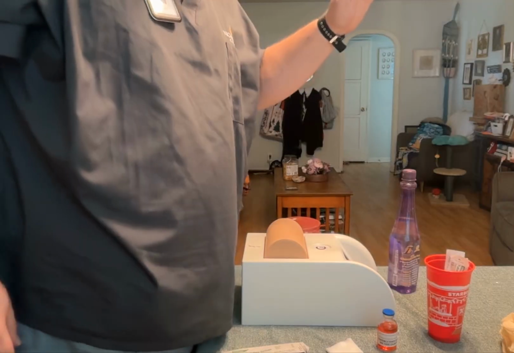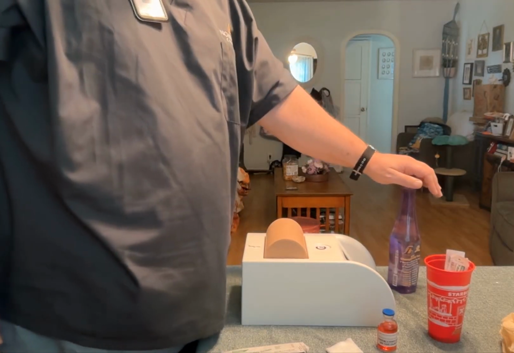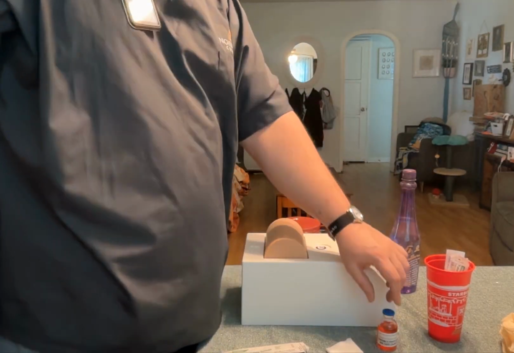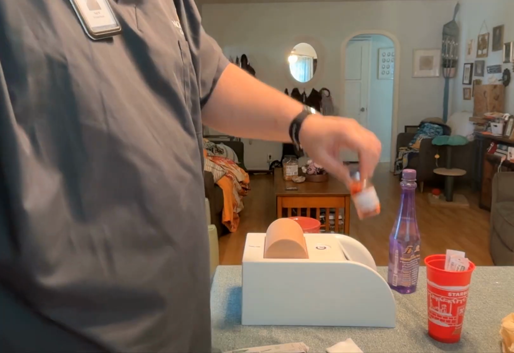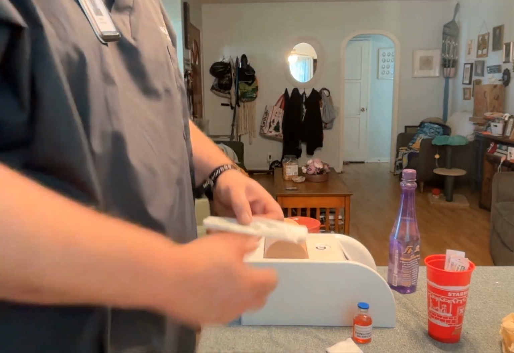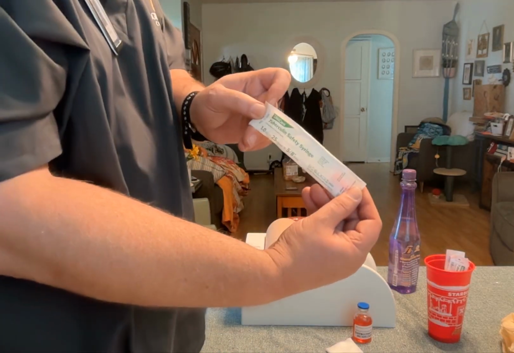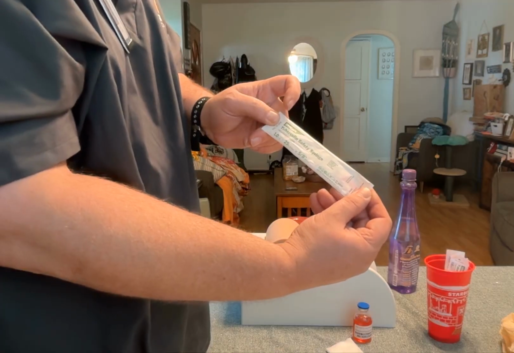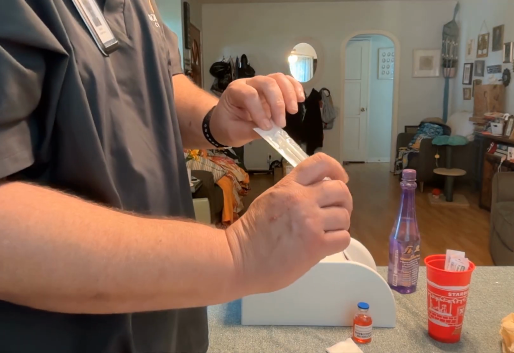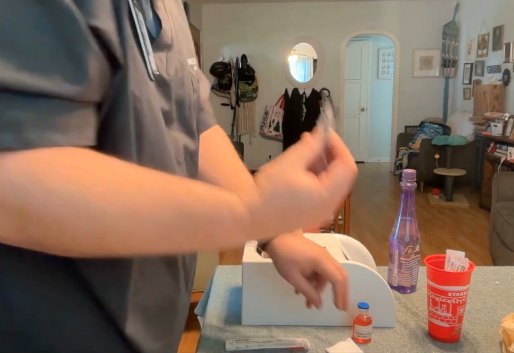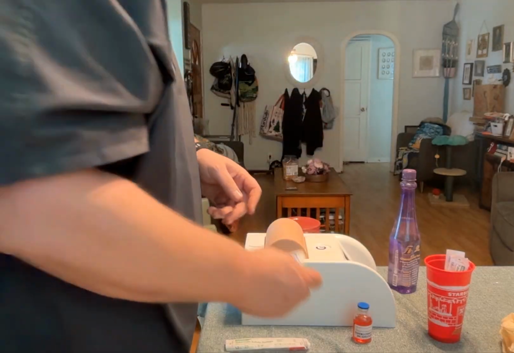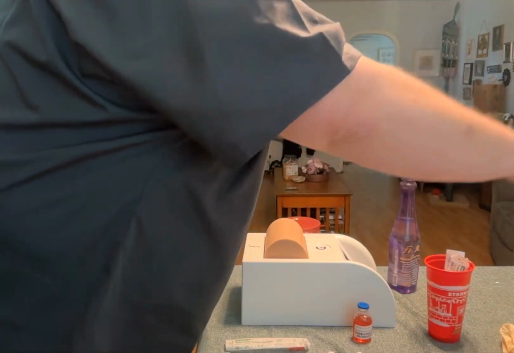I've got hand sanitizer, I've got a sharps container, I have medication, I have my tuberculin 1 milliliter 25 gauge 5/8 inch syringe with the red cap. I've got alcohol prep pads, I have gauze, and I have gloves.